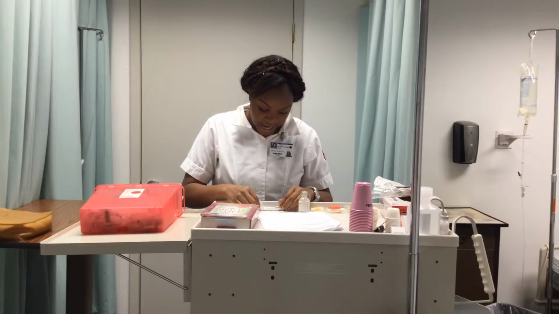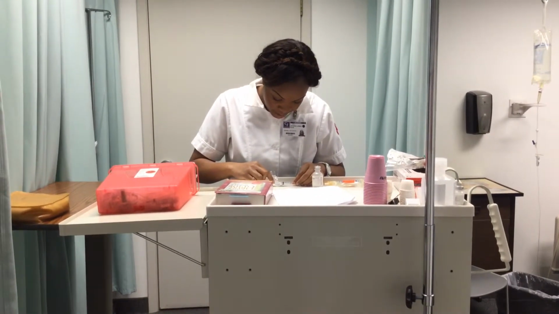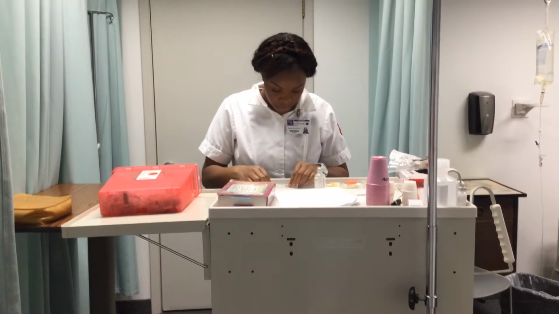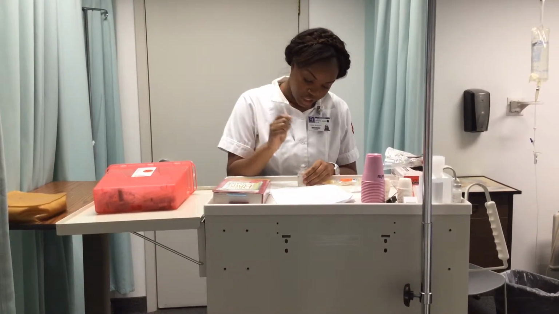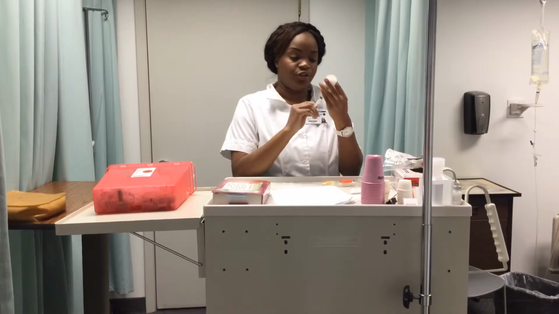While the medication is in the wrap, I'm going to go ahead and pull back 2 mLs of air. Maintaining sterility, I'm going to go ahead and inject the air into the medication, and I'm going to pull back my medication, my 2 mLs.